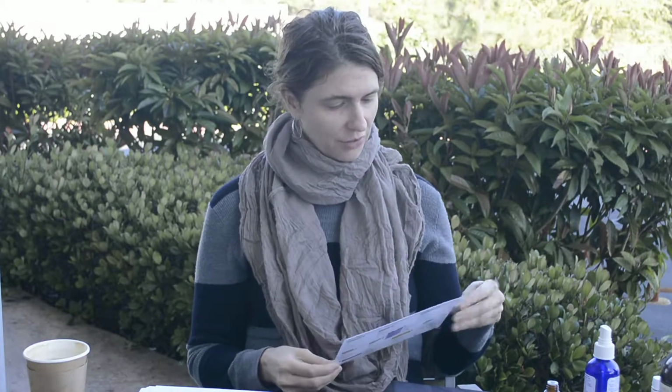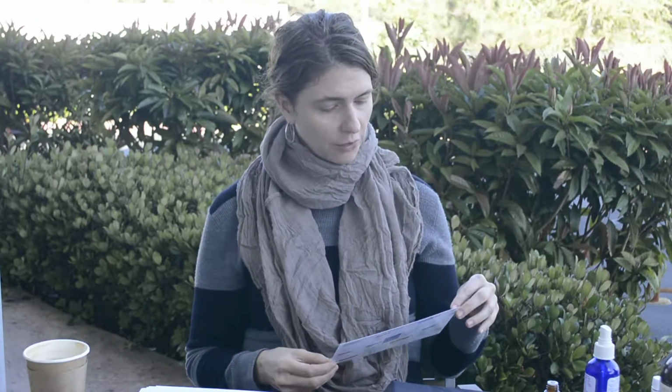So do you guys all understand how to explain this to people? It's a really nice reference card to give to people when they just have questions on how to use essential oils. Okay. So on the back, the following recommendations.